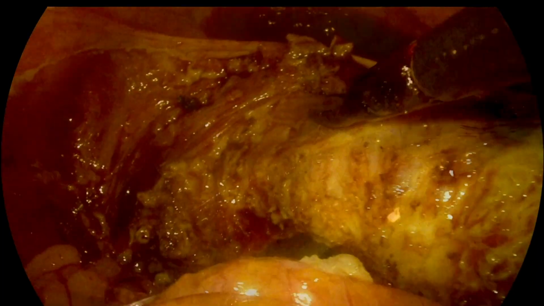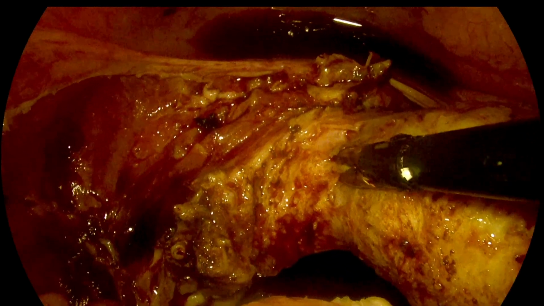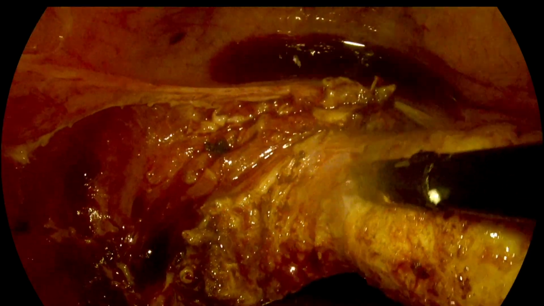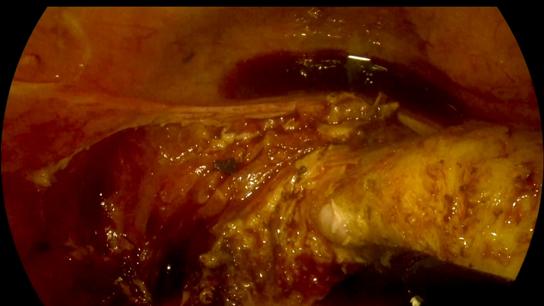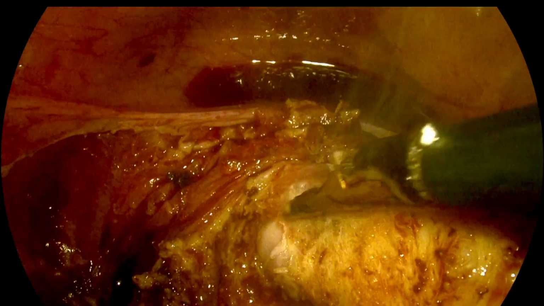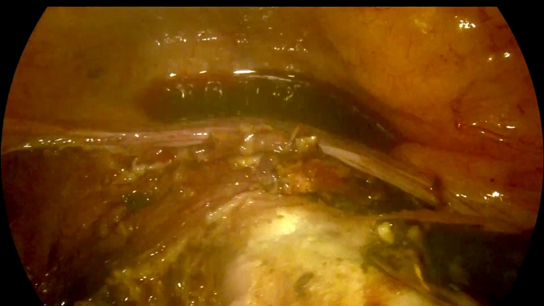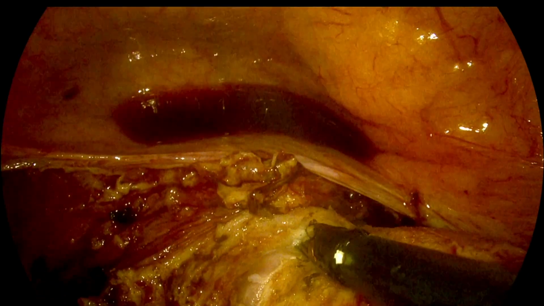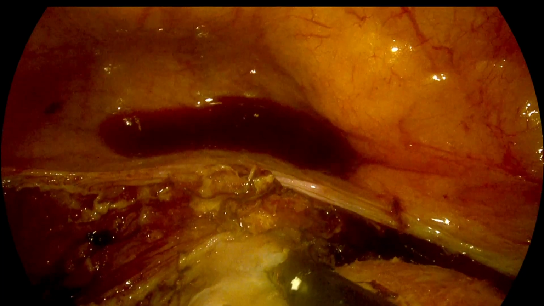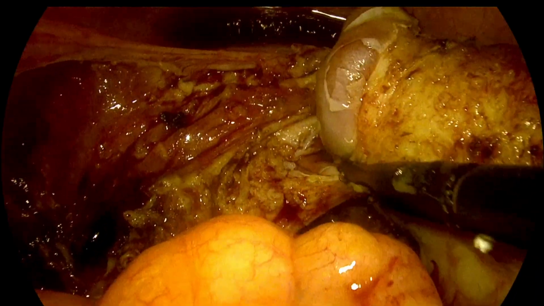Now the job that is left is just to divide the cervix from the vagina. We can see that initially we had already opened the vagina on the left side. So we are going to complete the process of transecting the vagina from the cervix. That is the vagina. We are going to separate it, and then divide it, completing the transection using a LigaSure, a bipolar sealer. We are using it.